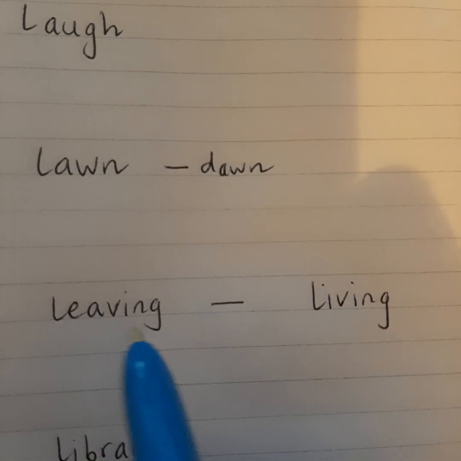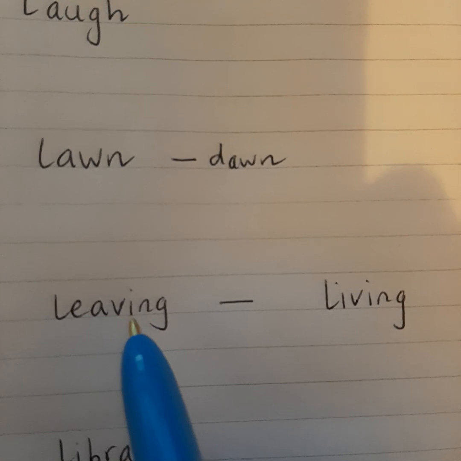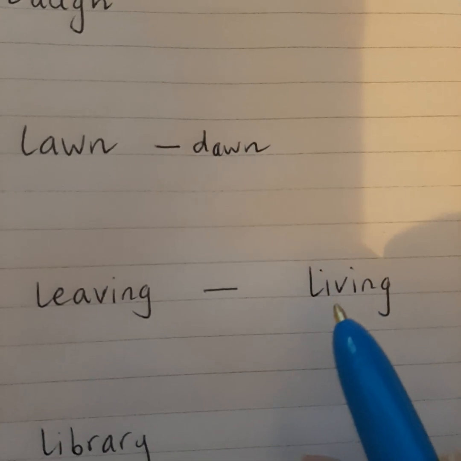Drop the E, add ing. So leave, you drop your E in leave and add ing. And living, you drop the E in live and get living. Simple enough if you remember that rule.